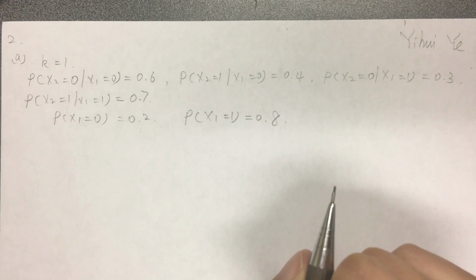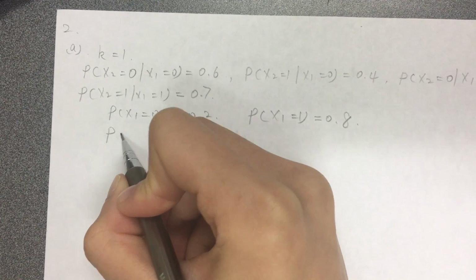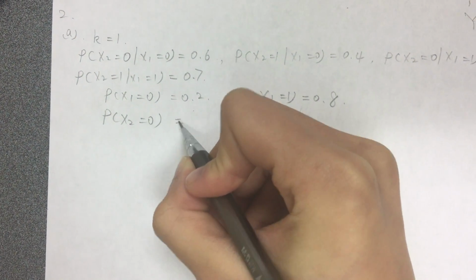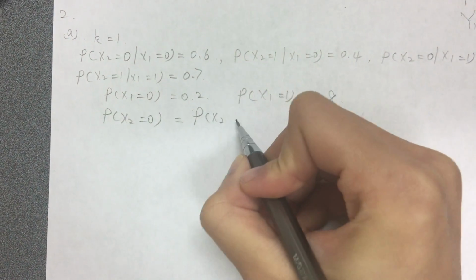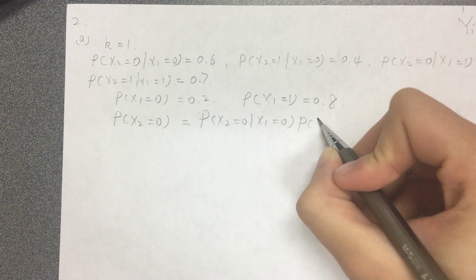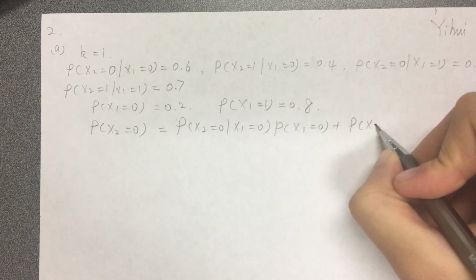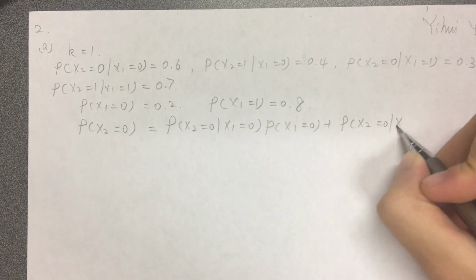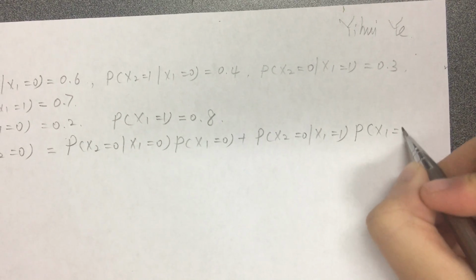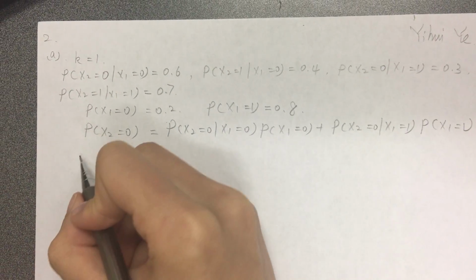Then we can get the probability by the equation: the probability that x2 equals 0 equals the probability that x2 equals 0 given x1 equals 0 times the probability that x1 equals 0, plus the probability that x2 equals 0 given x1 equals 1 times the probability that x1 equals 1.